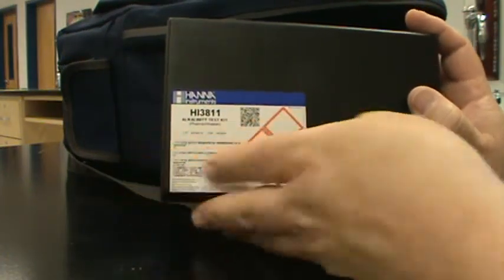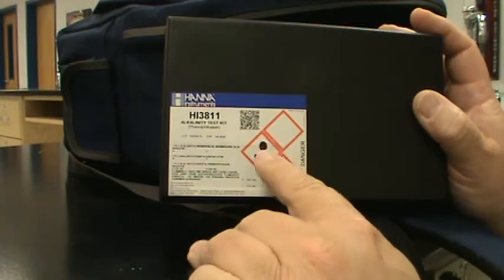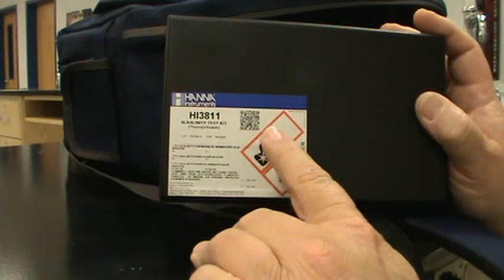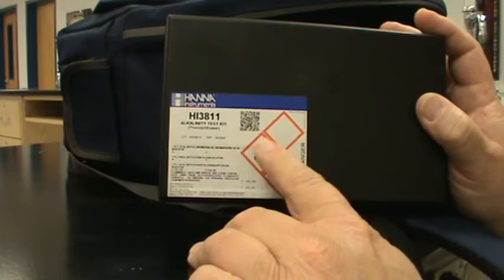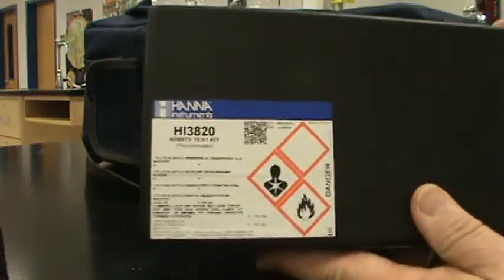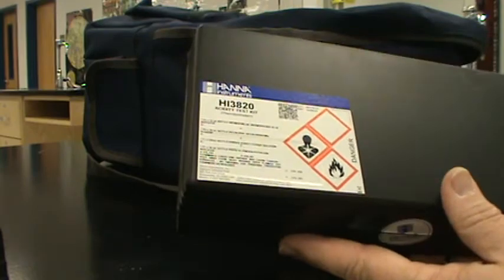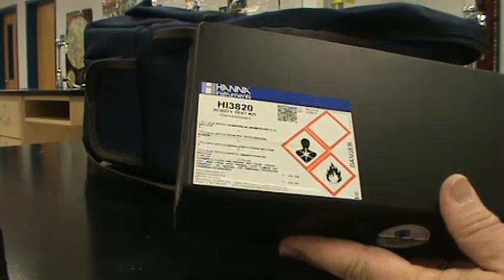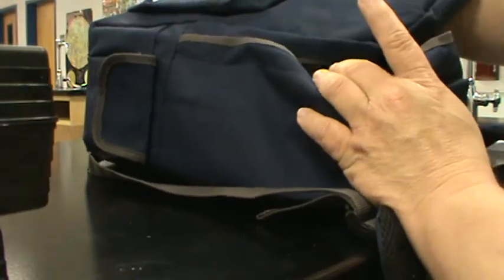Now, alkalinity has to do with how much acid the water can absorb before it starts to change and becomes toxic to plant and animal life. We also have an acidity test kit, basically the opposite of the alkalinity, more of a pH scale testing for our water if we need to do it.